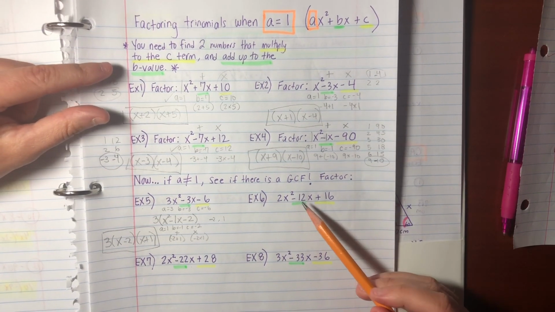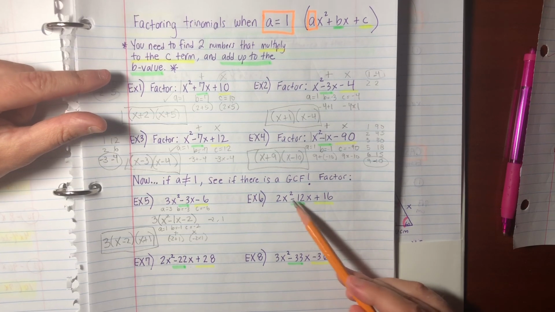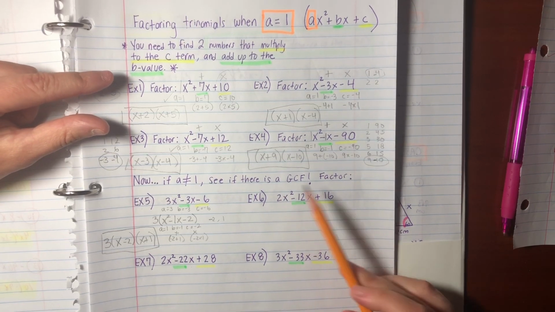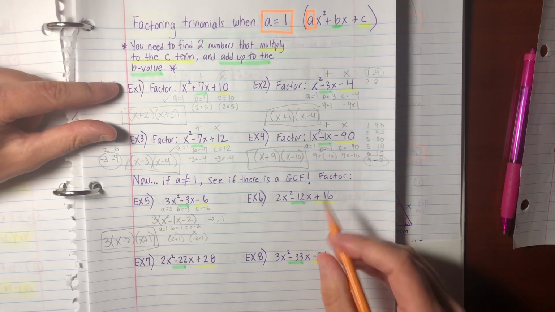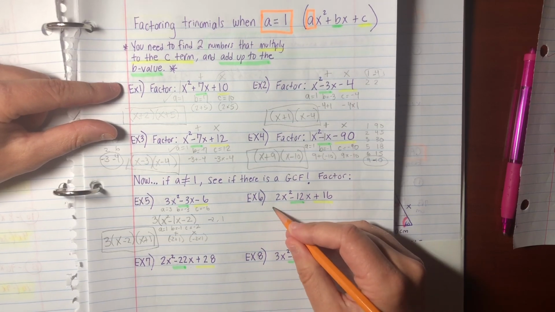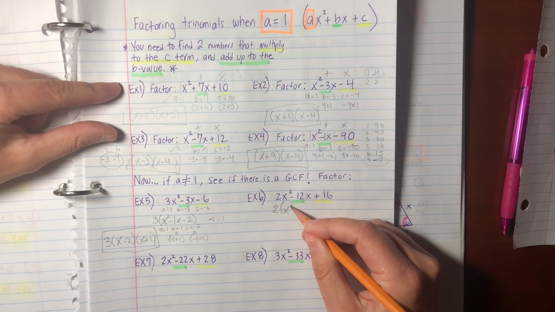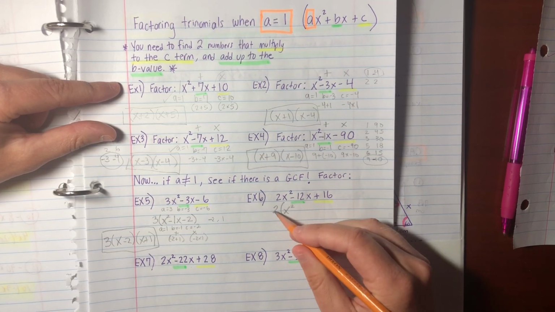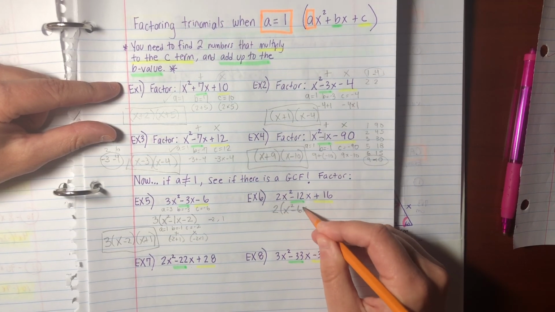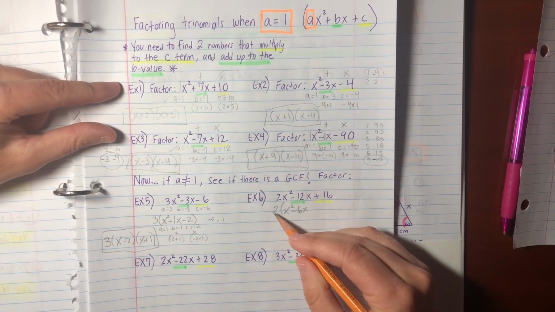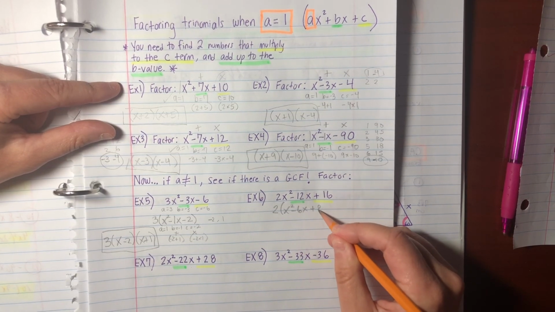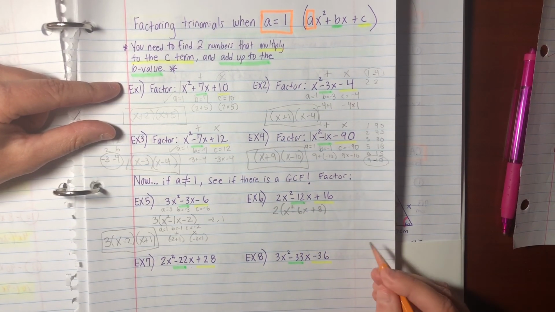So I'm looking at 2x squared minus 12x plus 16, 2, 12, and 16. Since we have that 2 there, and those are also even numbers, we can go ahead and factor out that 2. Let's start by factoring out my 2 here. So 2 times x squared is going to give me 2x squared. 2 times a negative 6x will give me the negative 12x. And 2 times a positive 8 will give me the positive 16.